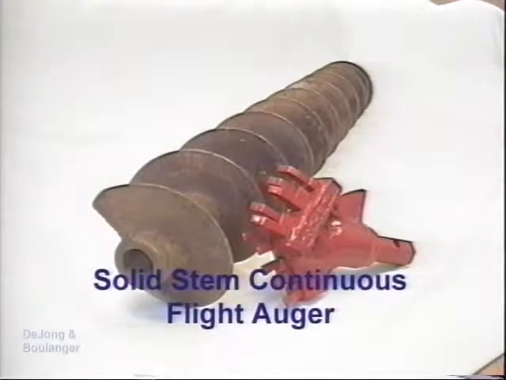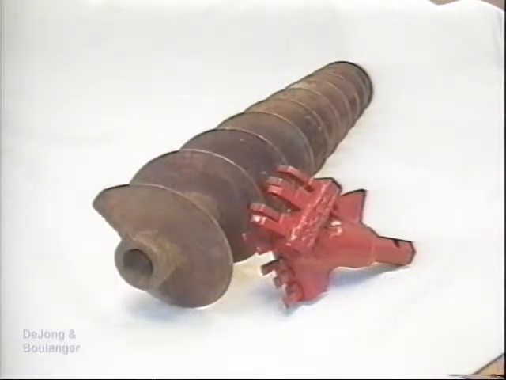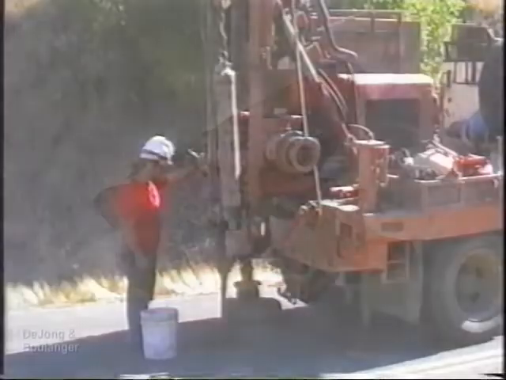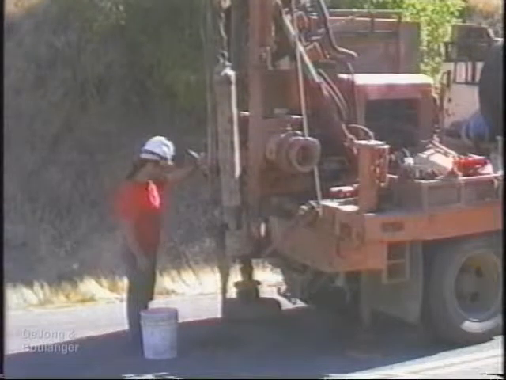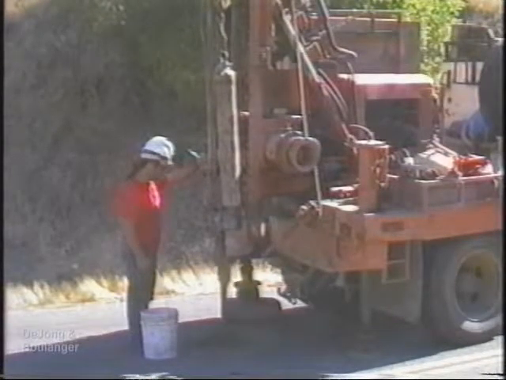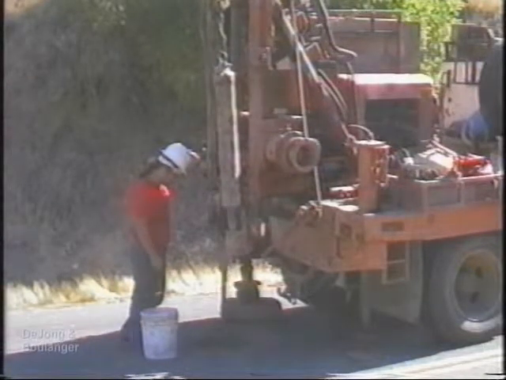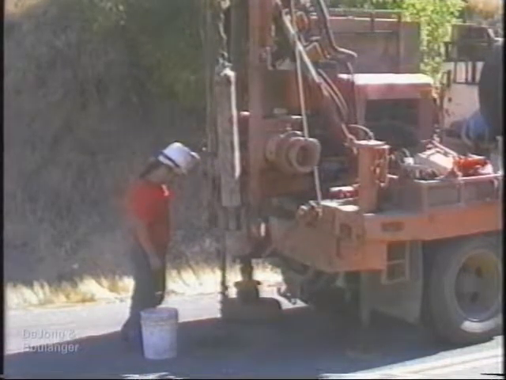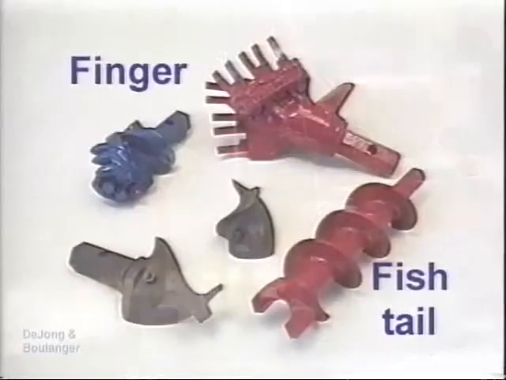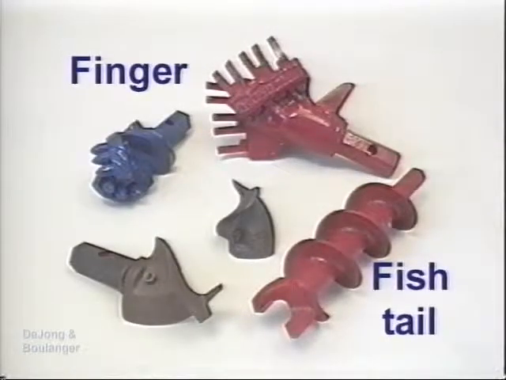The solid stem continuous flight auger method is the simplest drilling system with only two basic components, the drill bit and the auger flights. The drill bit is located at the tip of the drilling stem, with the stem consisting of individual auger flights connected together. When rotating, the drill bit cuts and loosens the soil, enabling the flights to lift the soil out of the hole. Variations of the two most common types of bits, the finger and fishtail, are pictured here.